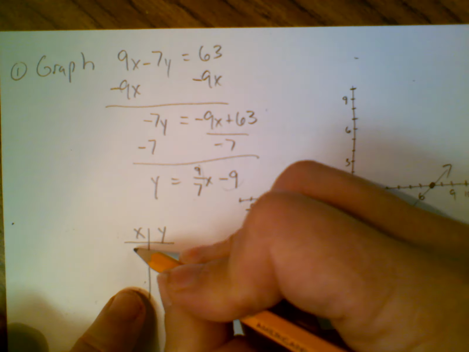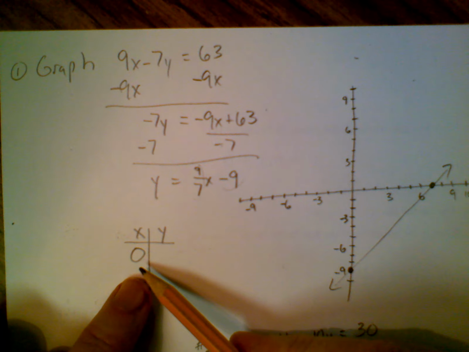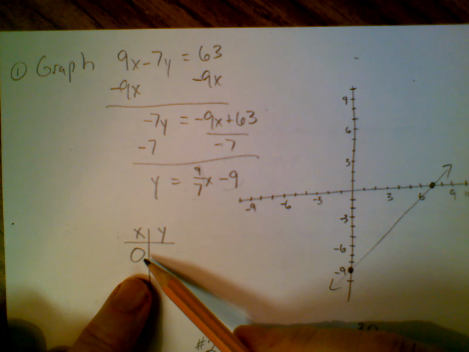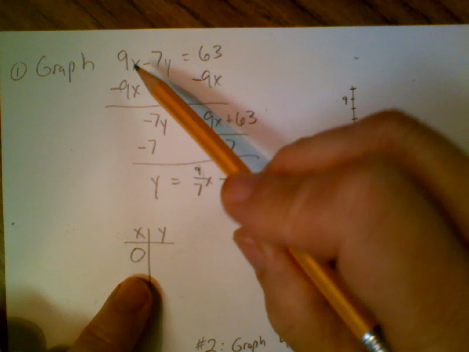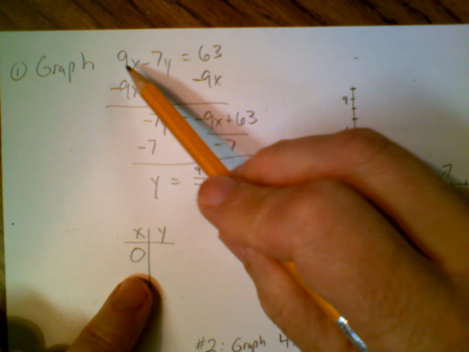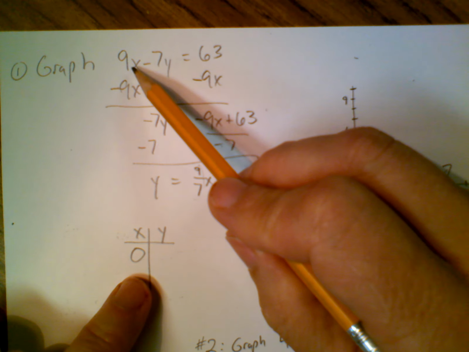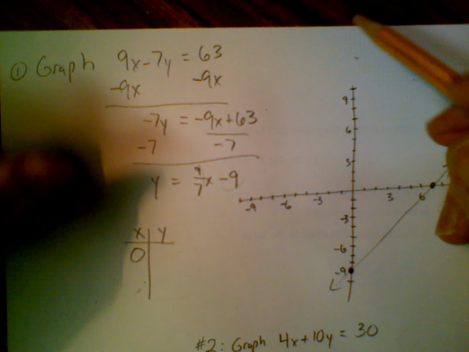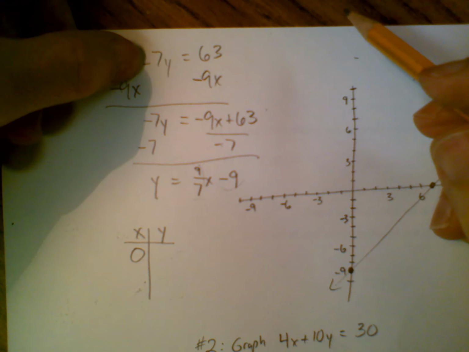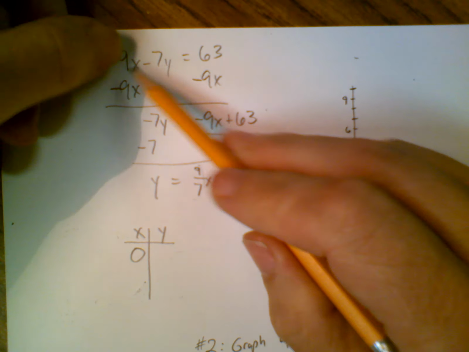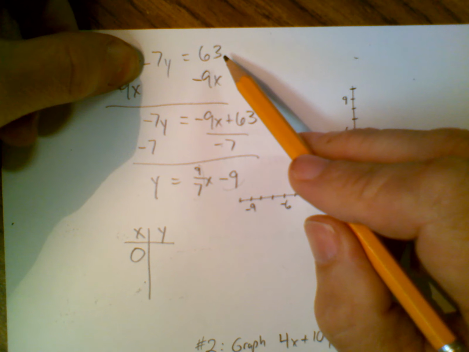Trust me. I'm going to choose the point 0 for x. Okay. Now, if you plug in 0 for x, what's 9 times 0? It's 0, right? So it's like that whole term disappears. You have 0 minus 7y is equal to 63.